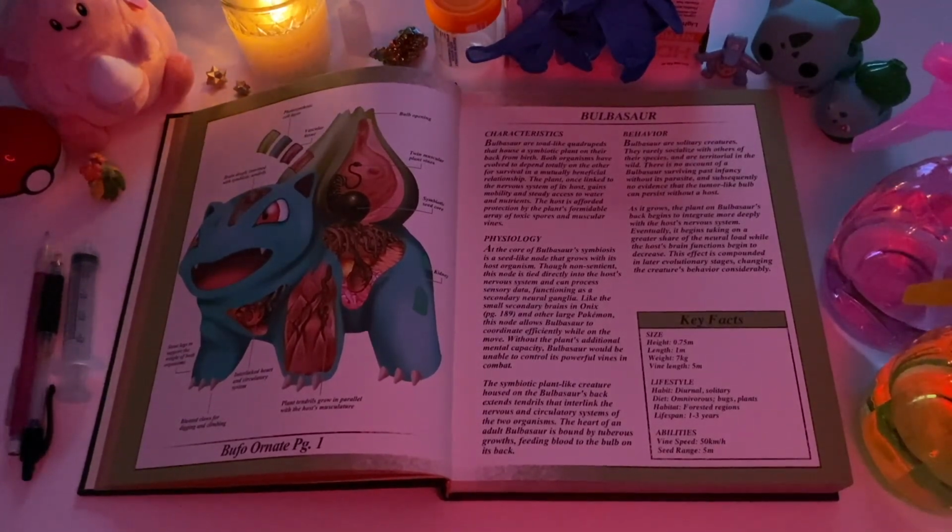Alright, so again, just an overview of what I want to highlight here, trainers, is that Bulbasaur's relationship with its bulb is a symbiotic one when it starts in this stage, and that the bulb is a main source of Bulbasaur's very powerful moves like Vine Whip.